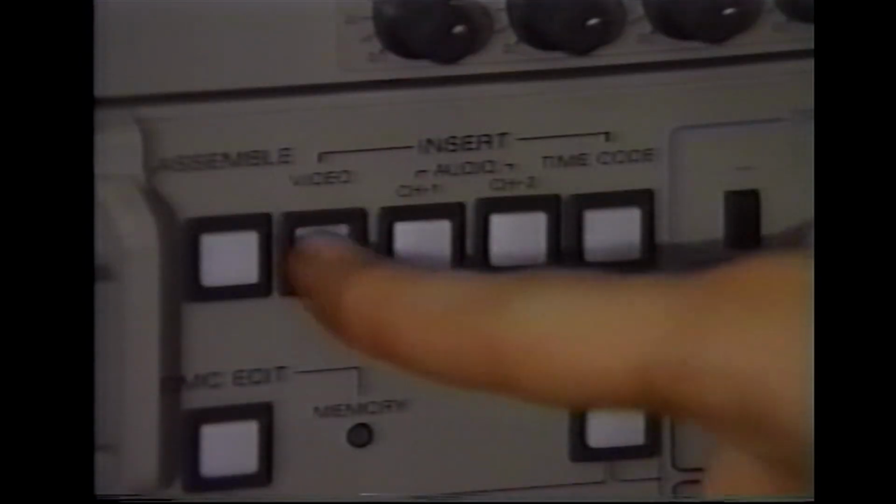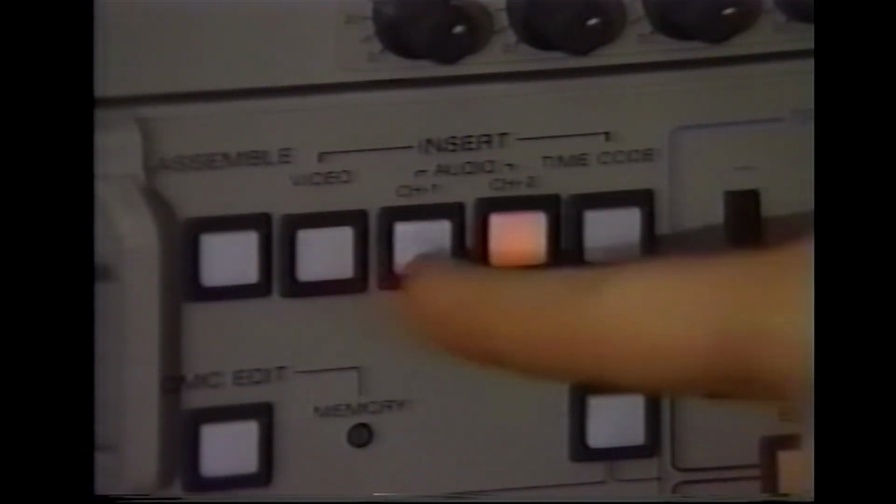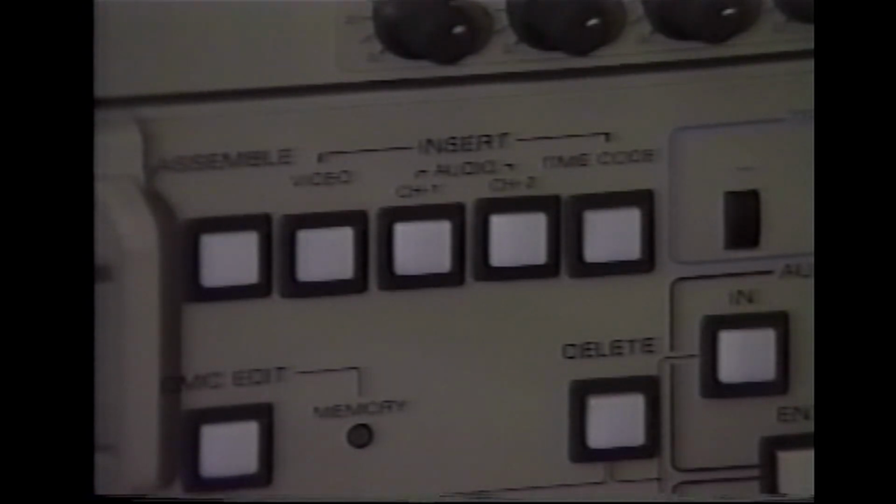Now, if we could just move some of these buttons so people would begin to think about video and audio as separate elements.